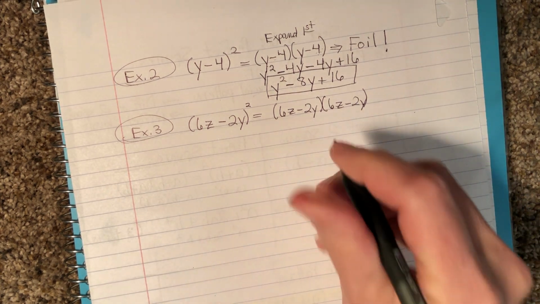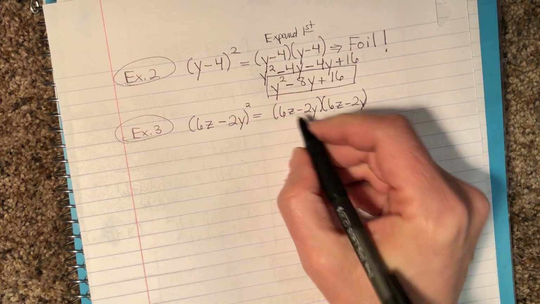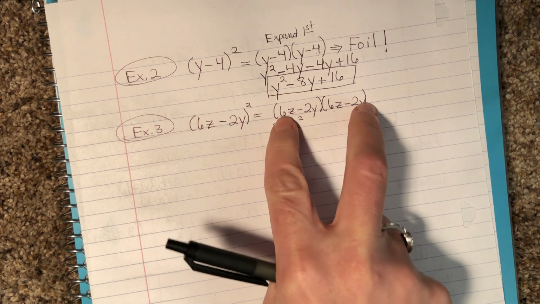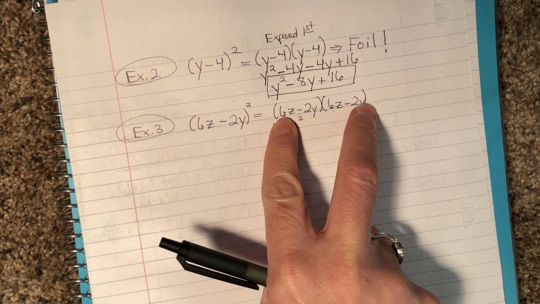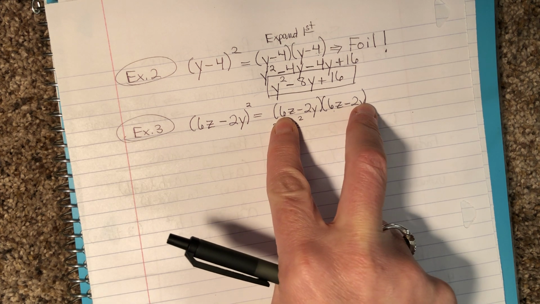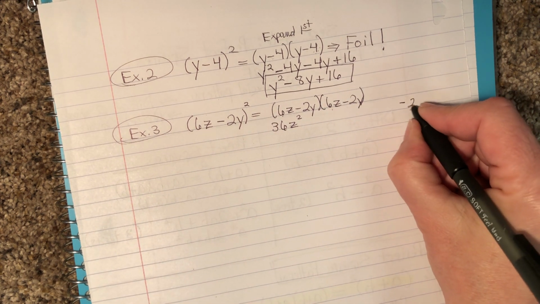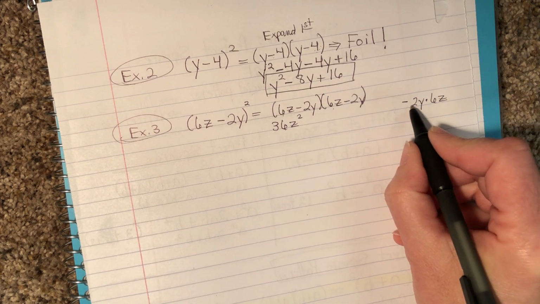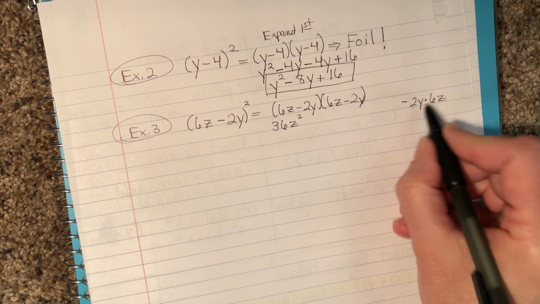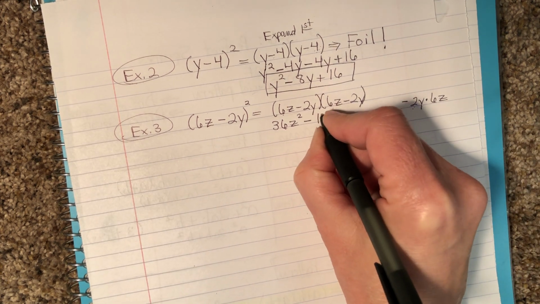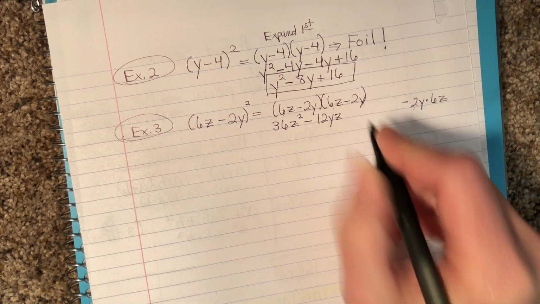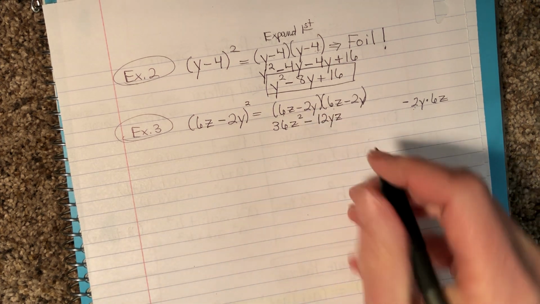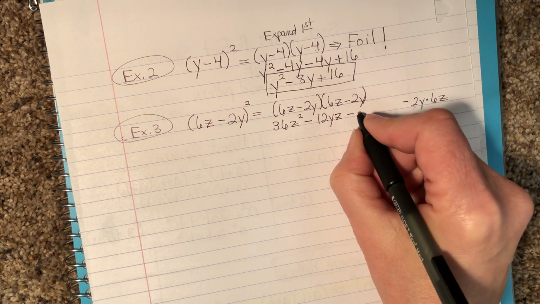So the first is 6z times 6z, 36z squared. The outer, negative 2y times 6z, that's negative 12yz. The inner is also negative 2y times 6z. So see how the inner and the outer are actually the same?